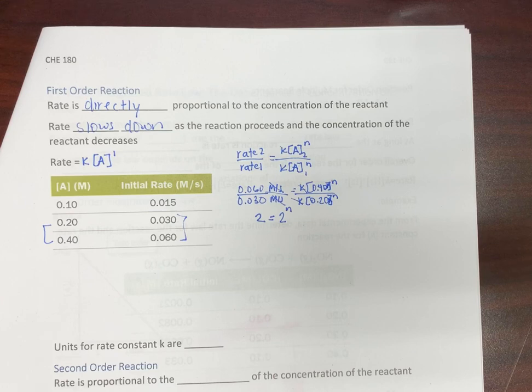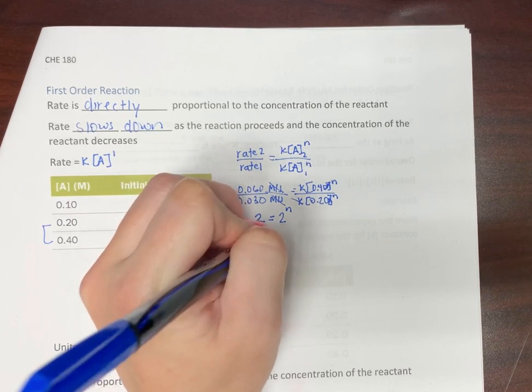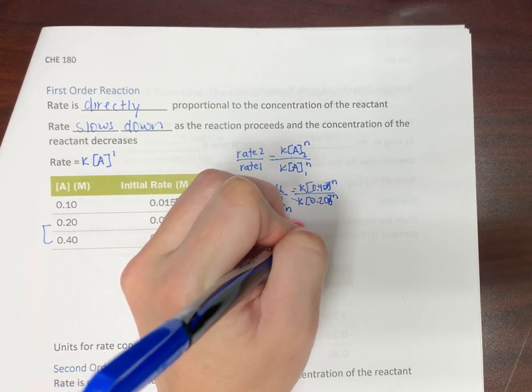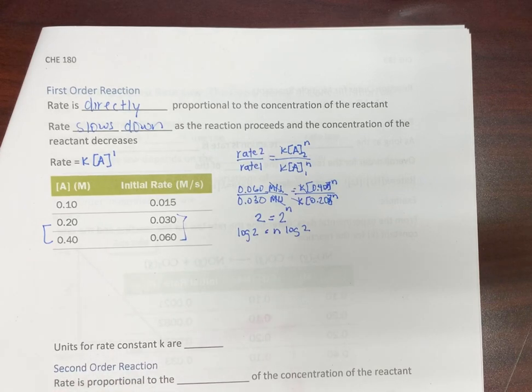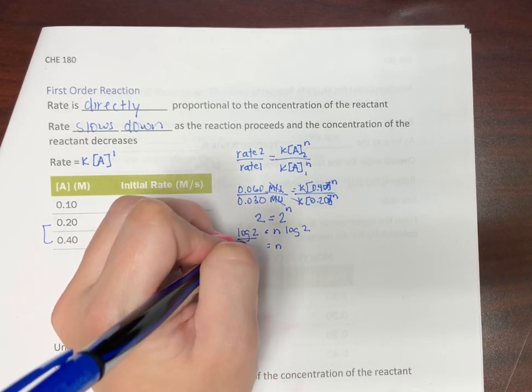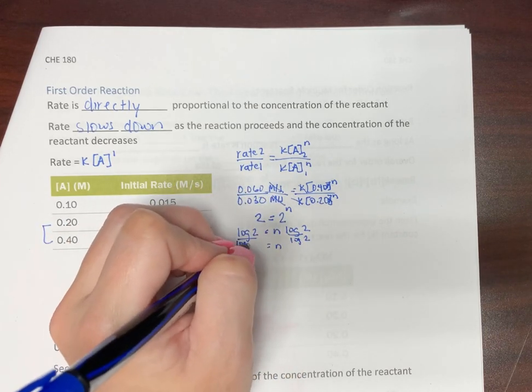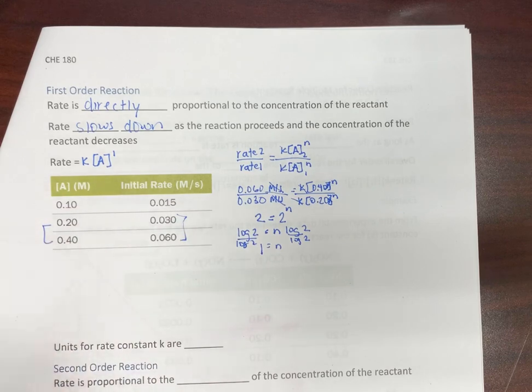You can use your logarithms if you want to, so you can undo this by taking log of both sides. So you know that the log of 2 equals n times the log of 2. Solve for n. n equals log 2 over log 2. Guess what? Log 2 over log 2 is 1. So this is a first order reaction.